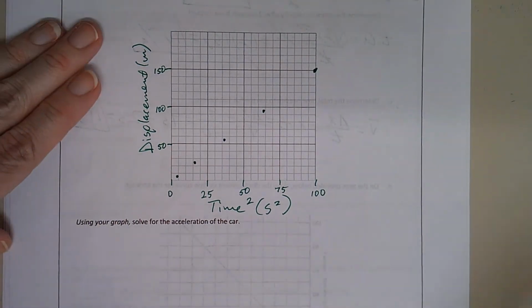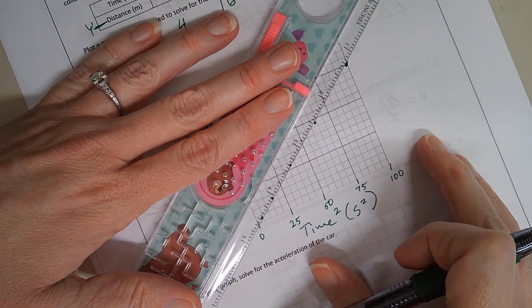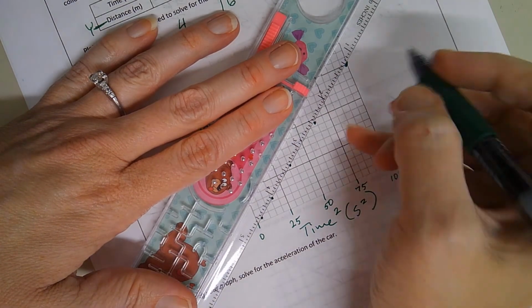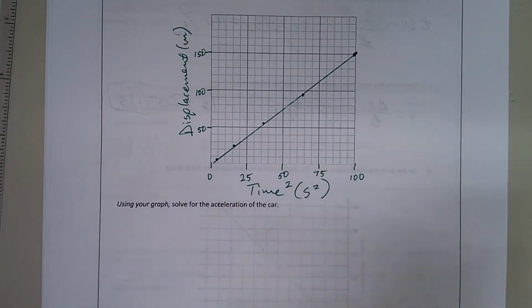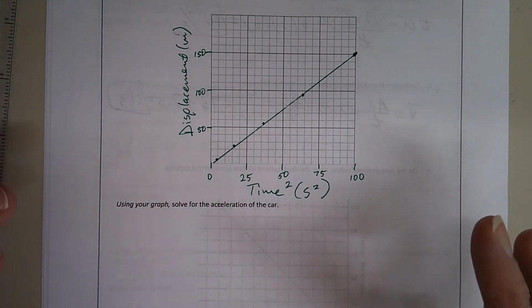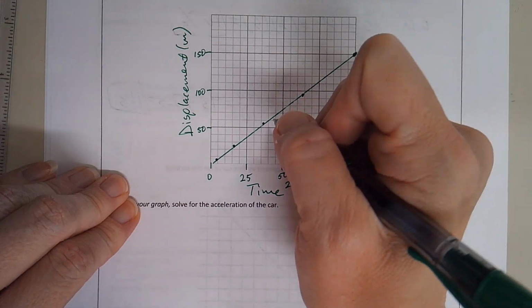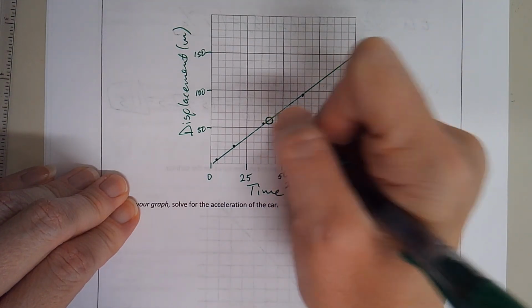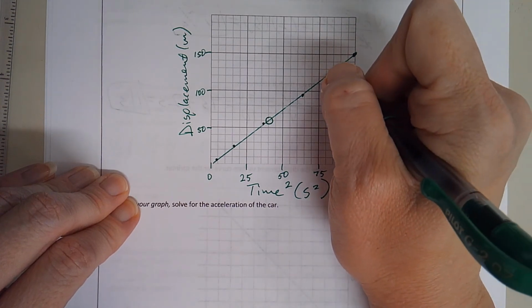Alright, so now you want to make a line of best fit. It doesn't necessarily have to go through each and every point, but this is probably going to go through every point because I tried really hard to make it accurate. Okay, so that's my line of best fit. Now I want to pick some points that go through some intersections pretty nicely. I see one that goes through right there nicely, and there's a good one there.